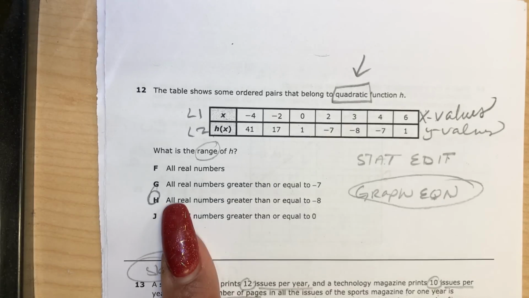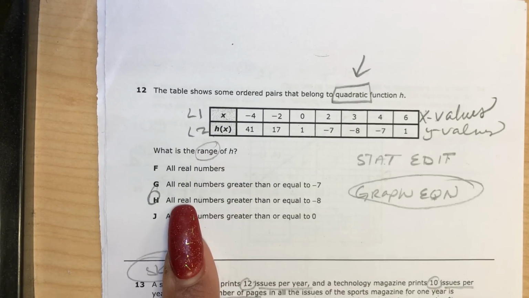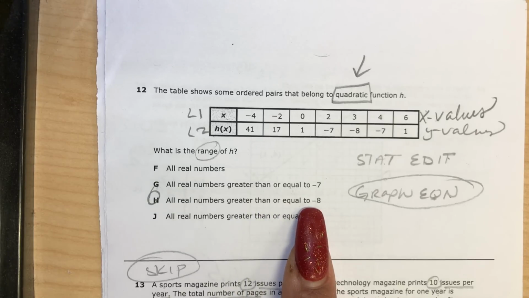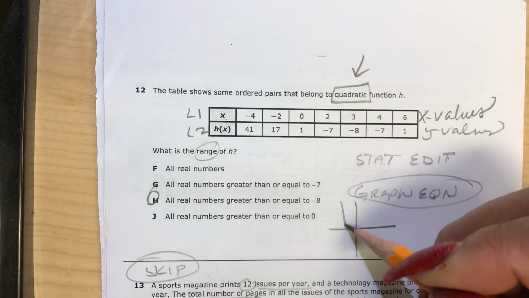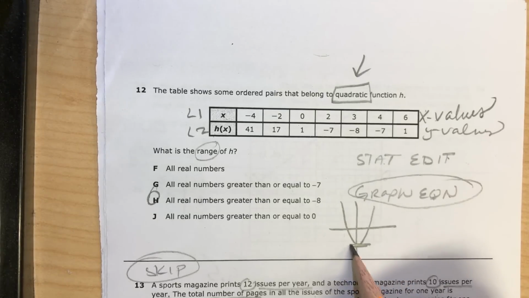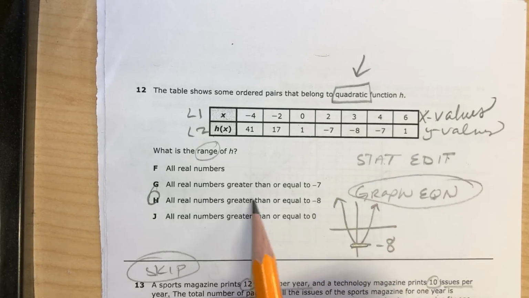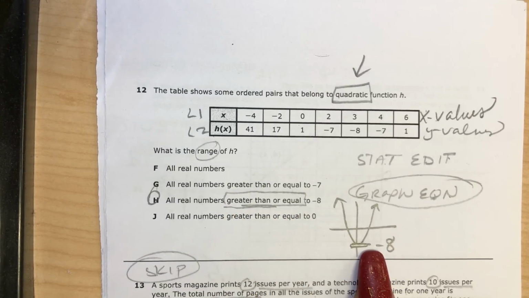And when you graph it, you will look at the range, the y values, and you'll notice that they are greater than or equal to -8. So that means when you graphed it, the graph was down here, and the lowest point was -8. But because the graph was pointing up, you had to choose greater than or equal to. And this is the lowest number.